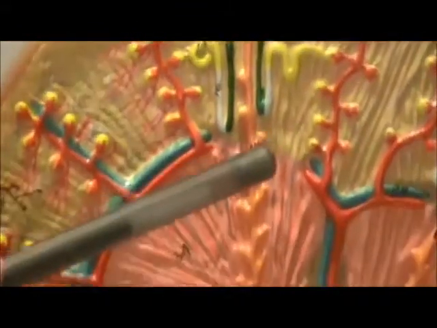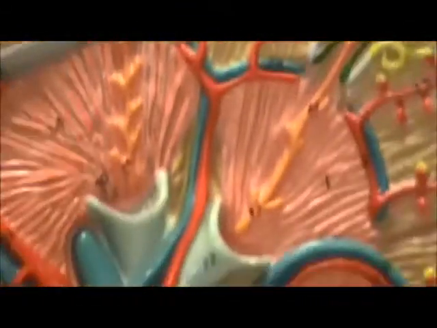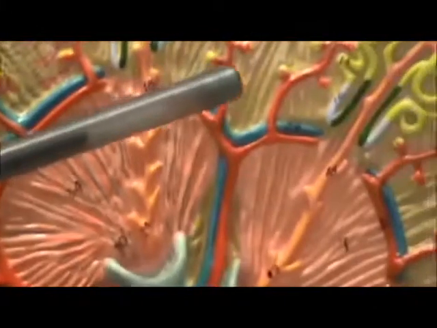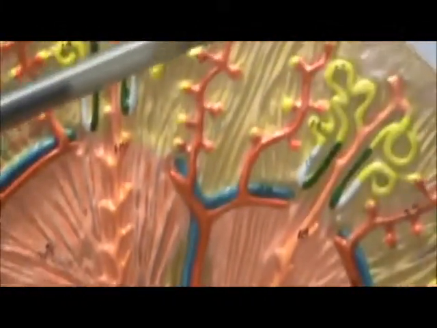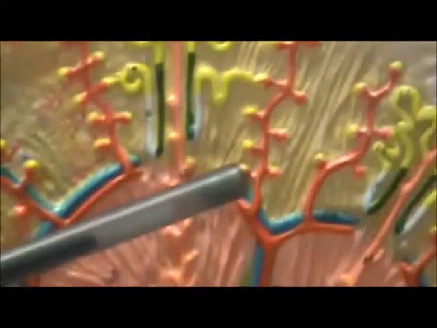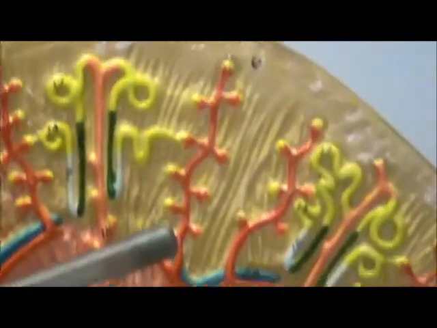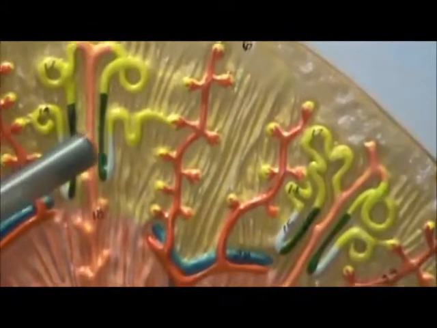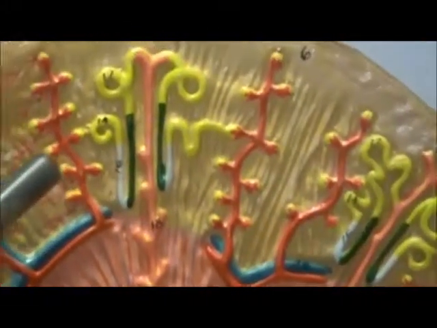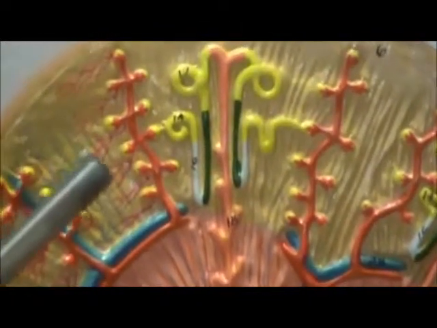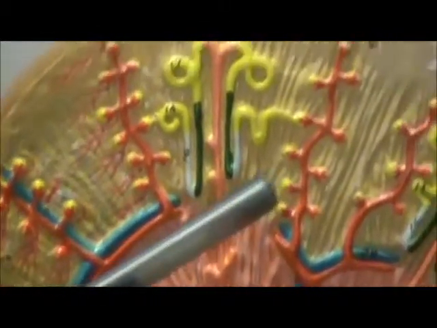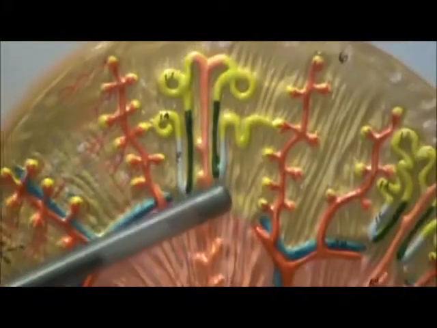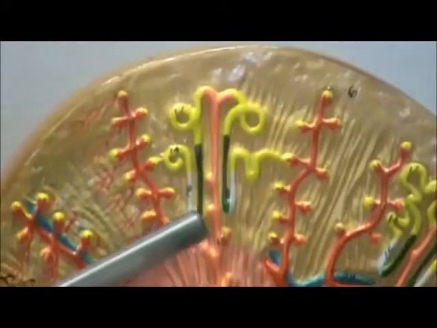Extending off of the cortical radiate arteries are the afferent arterioles. The arterioles extend into the Bowman's capsule, or renal corpuscle, which houses the glomerulus. It is within the Bowman's capsule that the enclosed capillary ball allows solutes to enter the Bowman's space and then enter the nephron as filtrate.